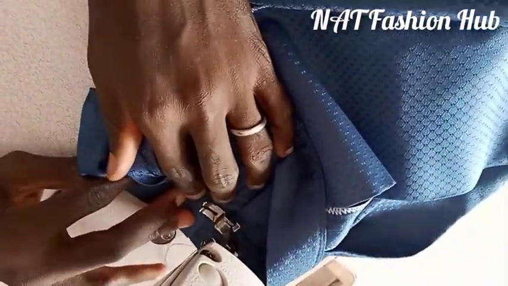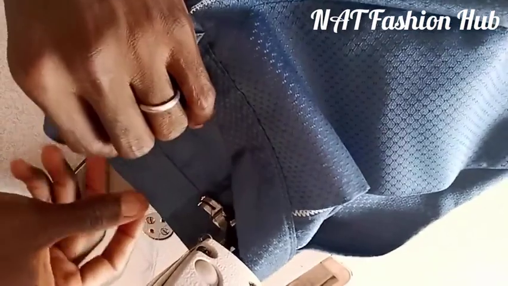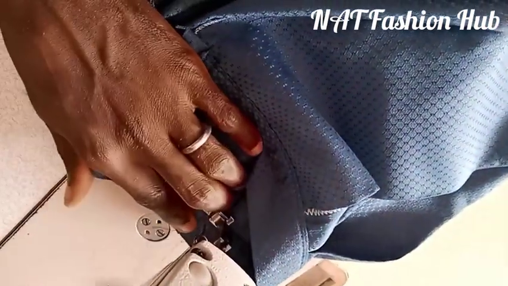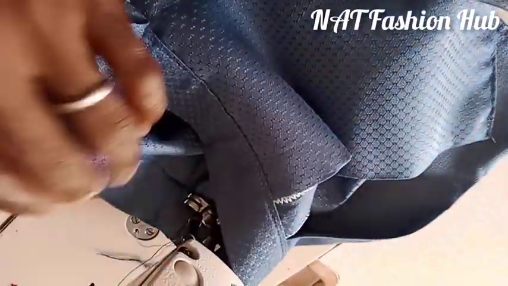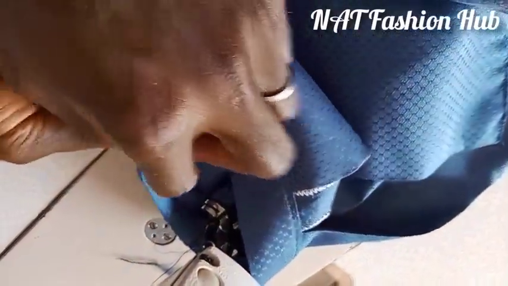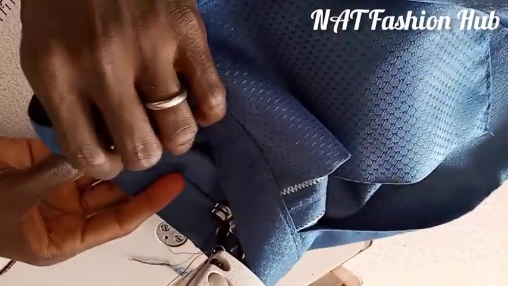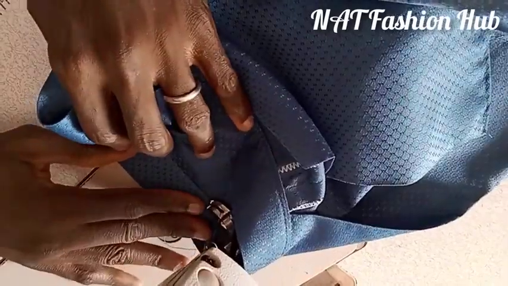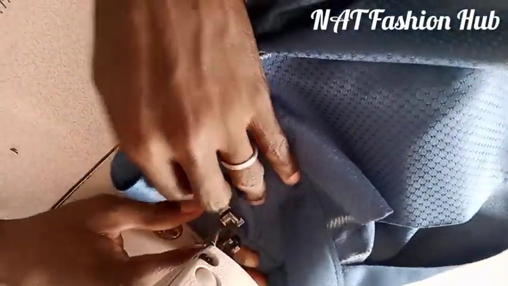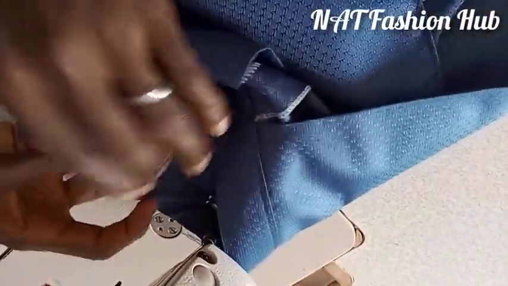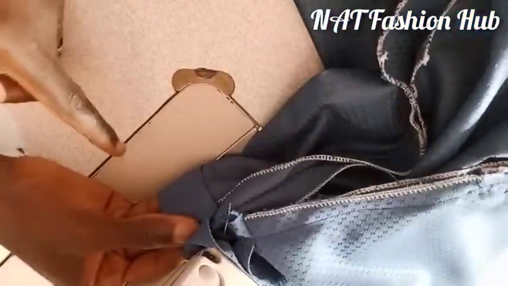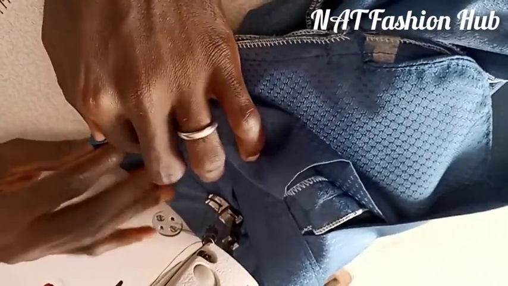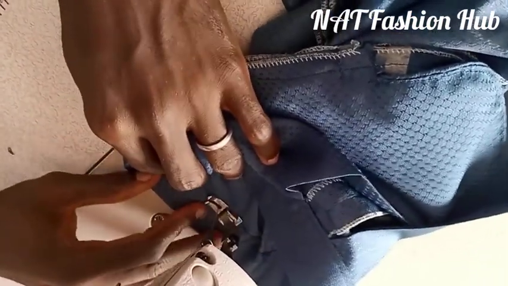I am very sure that my stitch is not affecting that rubber. I have to be very, very sure. And then I will be sure as well that my waistband is not twisting. See this? You have to be very sure that everything is flat, nothing is twisting.